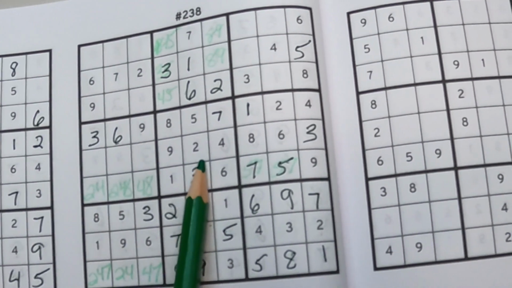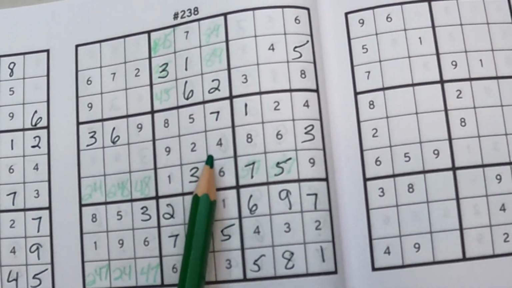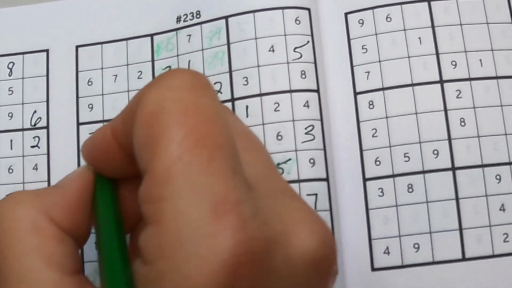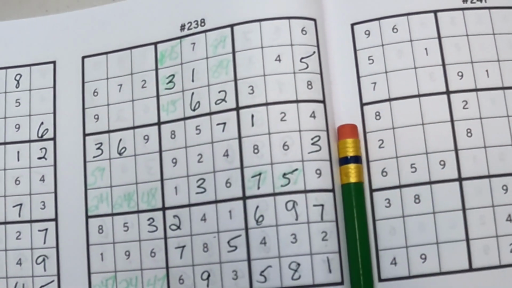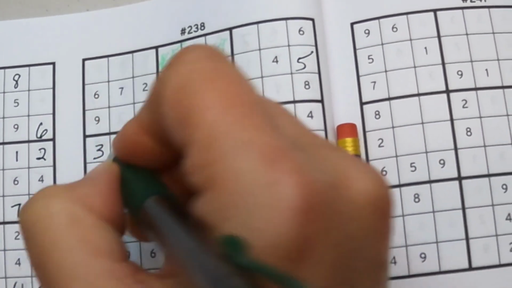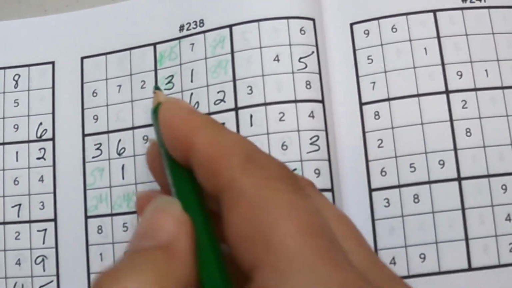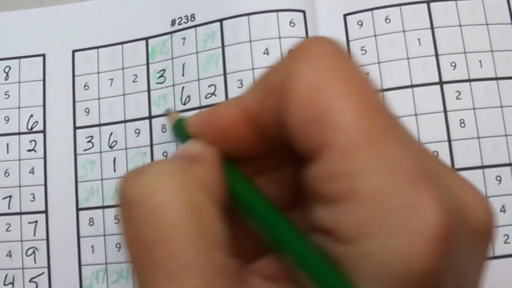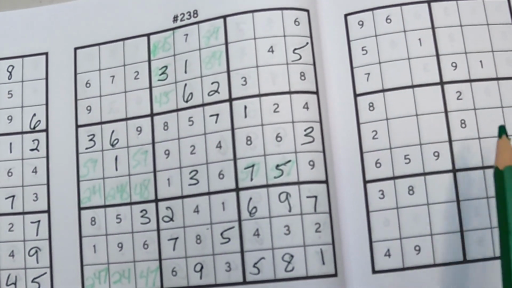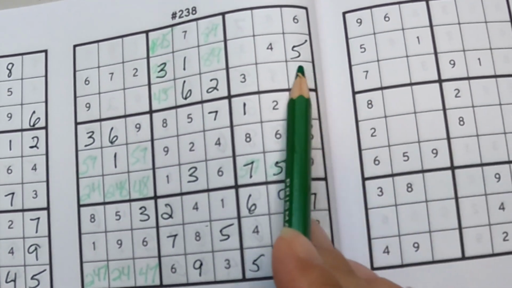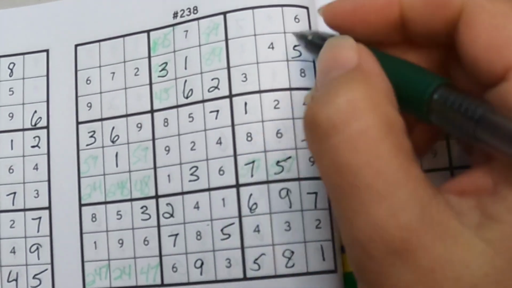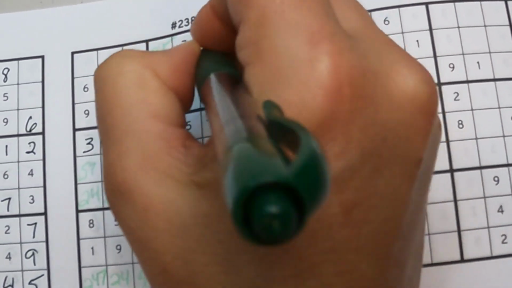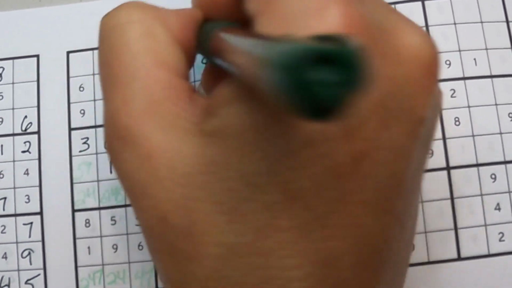For this row, we're missing 1, 5, and 7. We've got a 1 here, so 5, 7. 5 and 7 here, so that means our 1 is here. And no help here, so 5, 7. For this row, we're missing 8 and 9, but we've got an 8 here, so that makes this our 9, 8, 9.